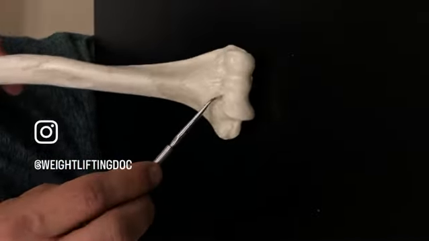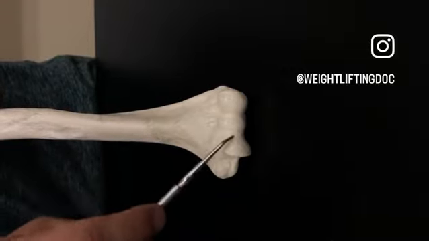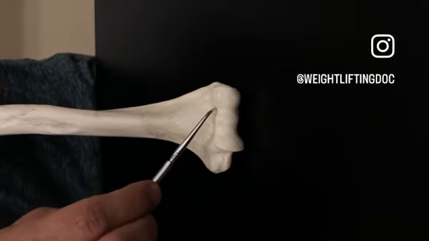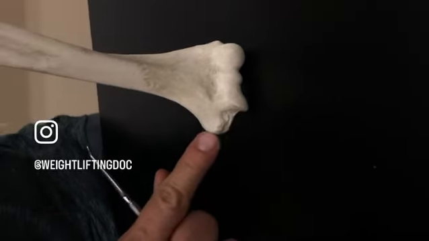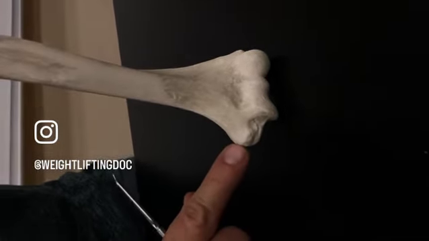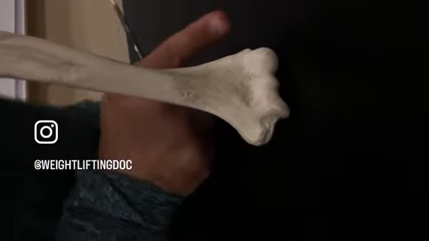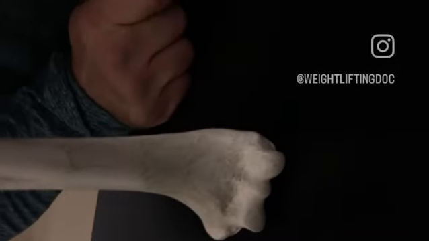Come back here. If we go next to the trochlea, or lateral to it, this is called the capitulum. And then if we look here, we have epicondyles. Now, the head's on this side, so this is the medial epicondyle. And then over here, we've got the lateral epicondyle. Okay, and that takes care of the humerus.